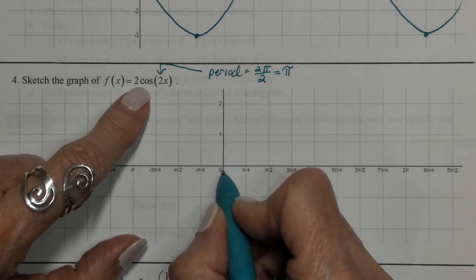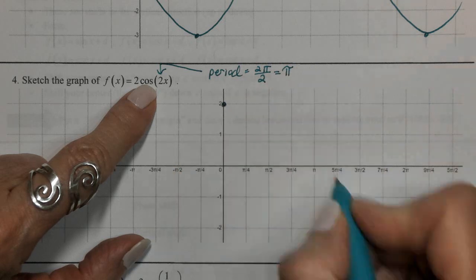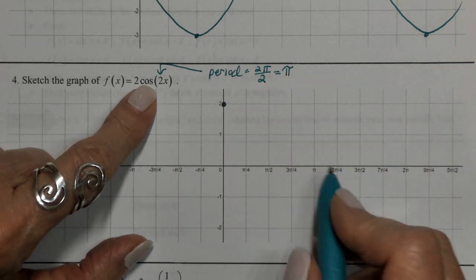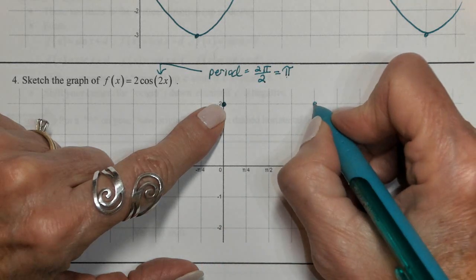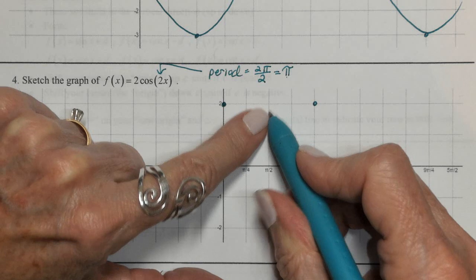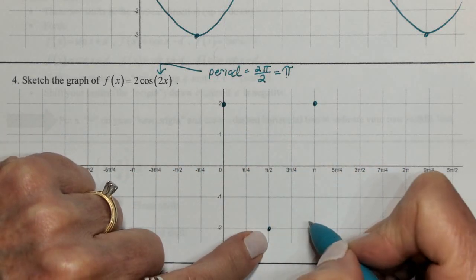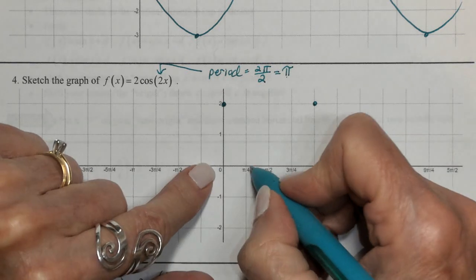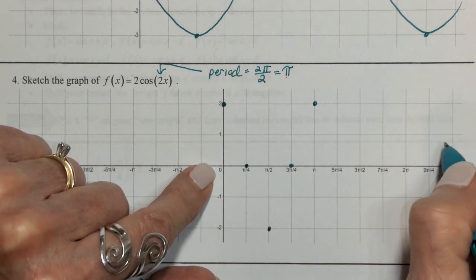Starting at my origin, cosine starts up. After pi units, I'm back up. For cosine, halfway through, I'm at my least possible number. And then half of those, I'm at 0.